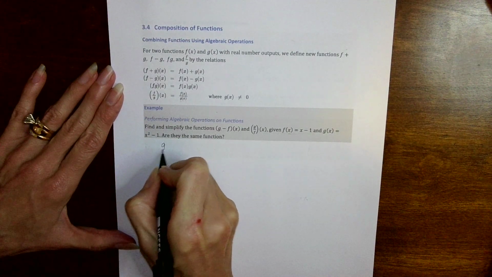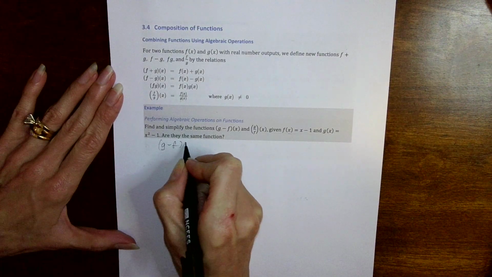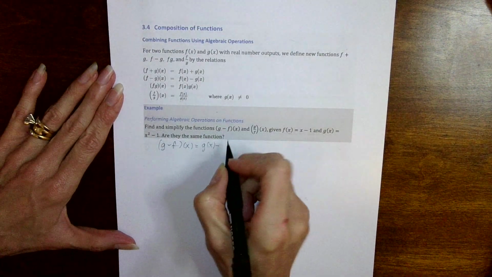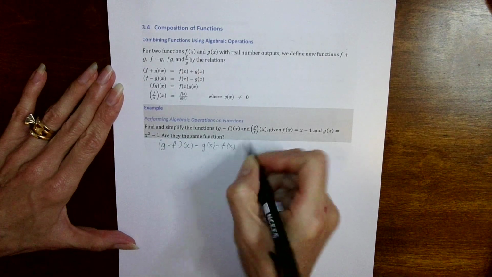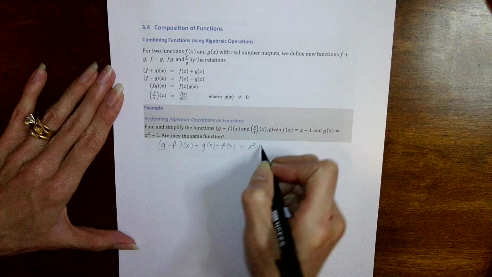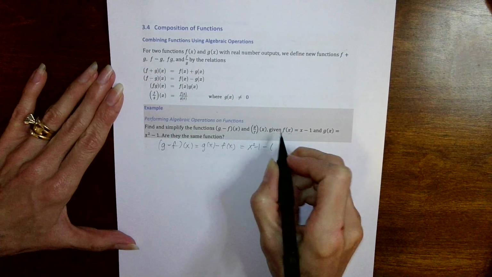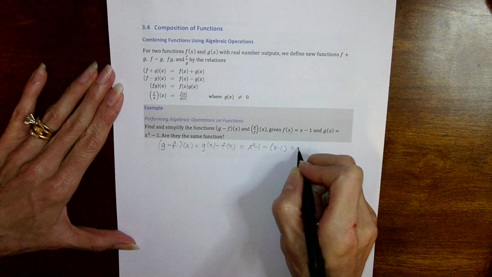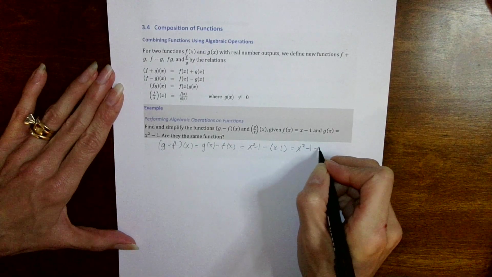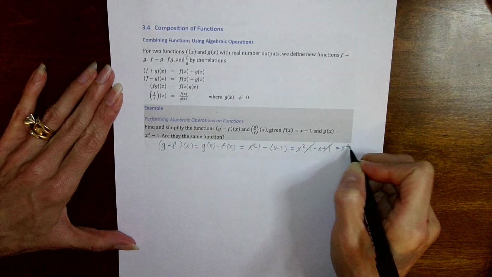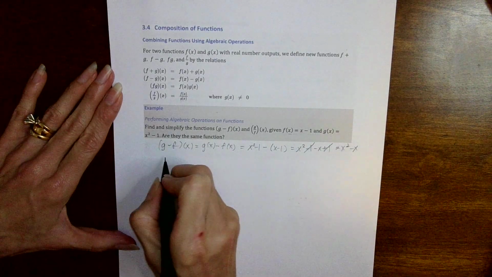So g minus f of x is g of x minus f of x. So I'm going to write g of x is x squared minus 1 minus f of x, which is x minus 1. And this becomes x squared minus 1 minus x plus 1. These cancel each other out, and I get x squared minus x.